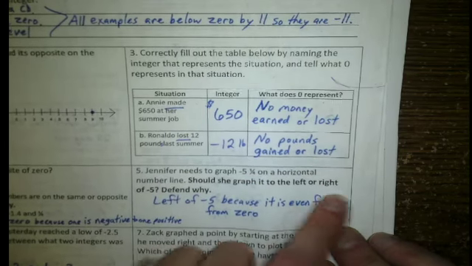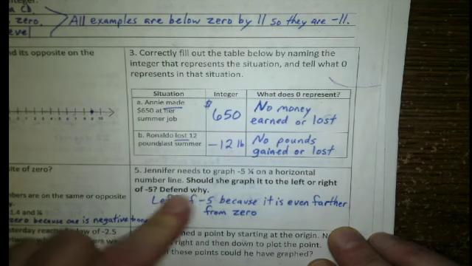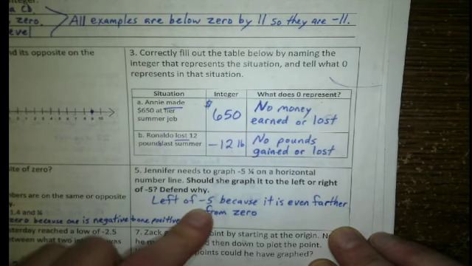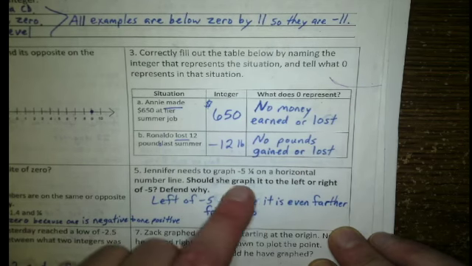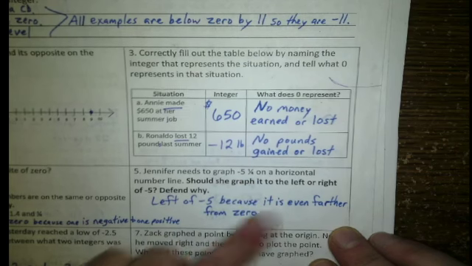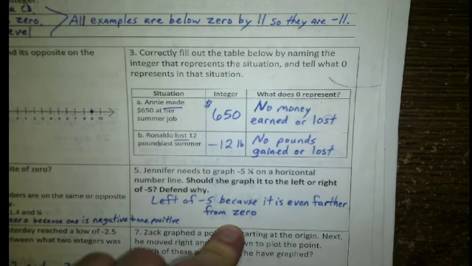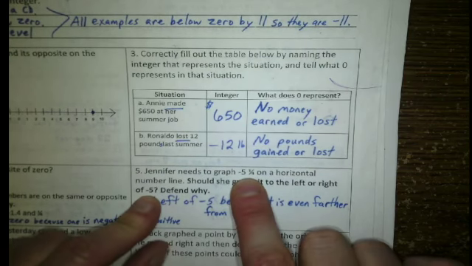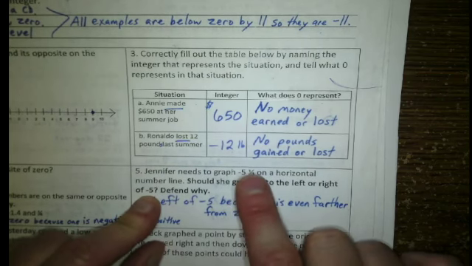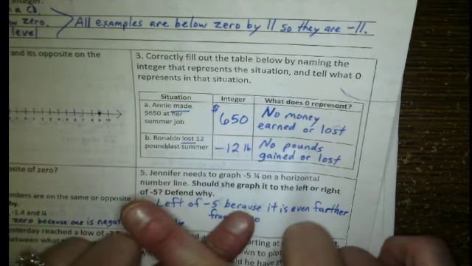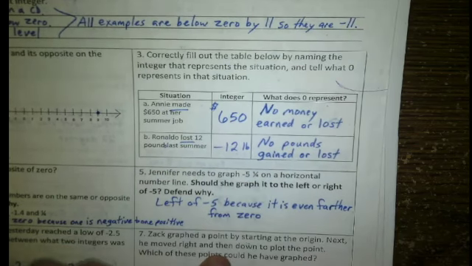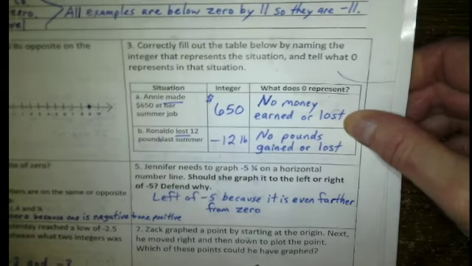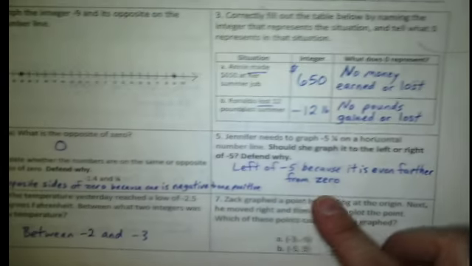Jennifer needs to graph -5 and 1/4 on a horizontal number line. Should she graph it to the left or right of -5? Defend why. She should graph it to the left of -5 because -5 and 1/4 would be even further away from 0, further to the left. If you think of it like a positive number, +5 and +5 and 1/4, this would be graphed further to the right on the positive side. So when you flip it on the number line, it would be further to the left on the negative side of the number line. You could draw a number line to show that as well.